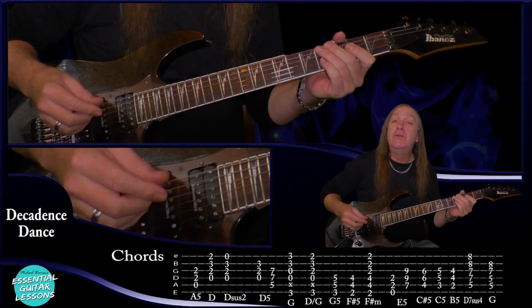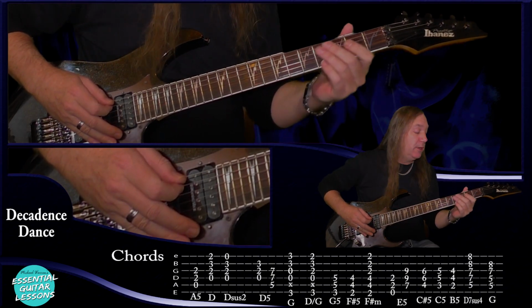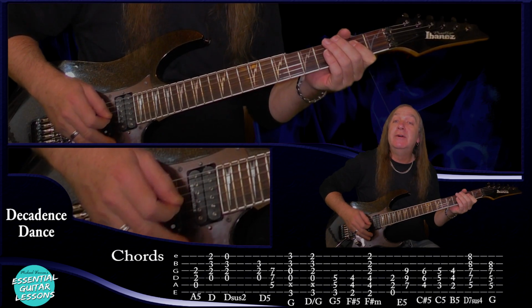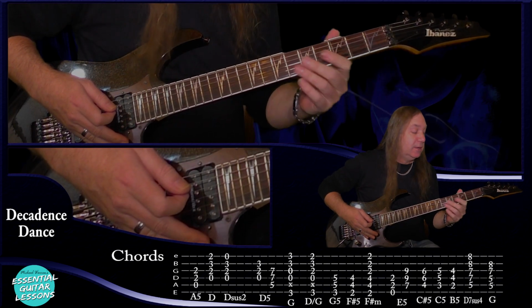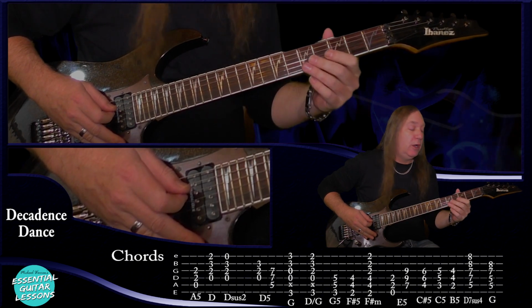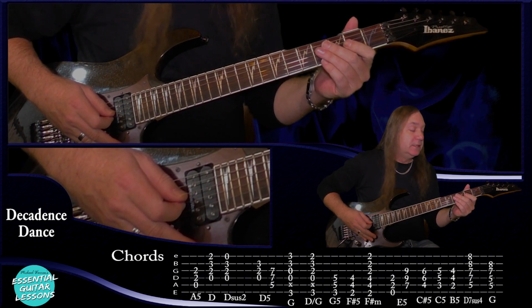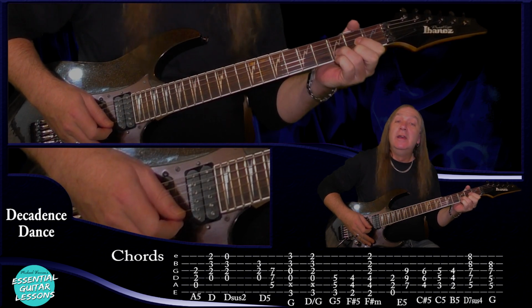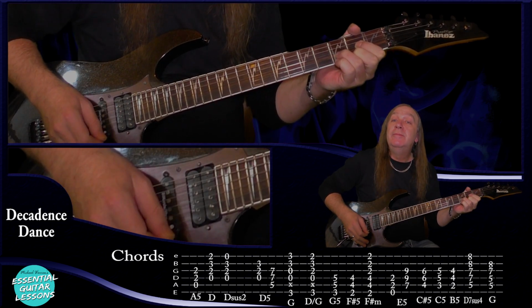Let's start with the chords. We have a standard A5 chord or A power chord, which is the open A string, second fret on the D and the G, and that's our A5 there. We have a normal D chord, so open D string, second fret on the G, third fret on the B, and second fret on the E.